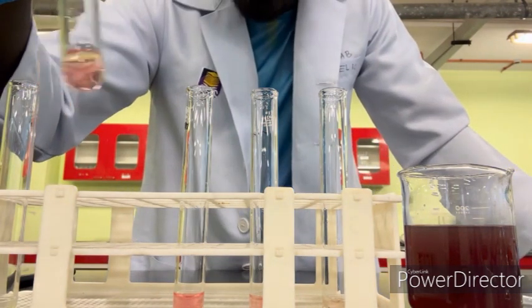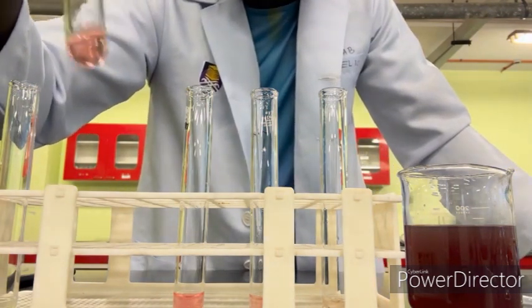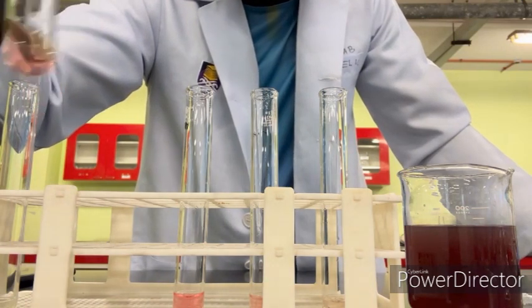These are the color changes for the 1m acetic acid once we added solution.